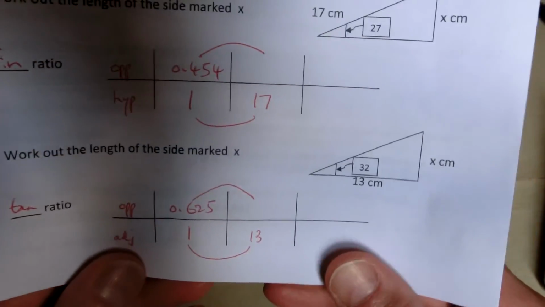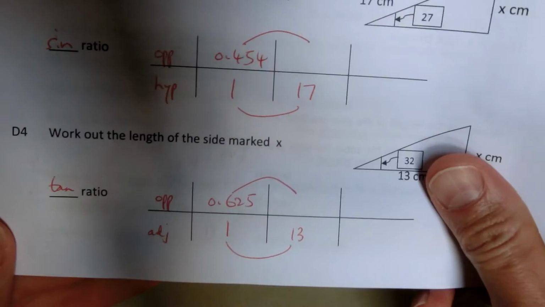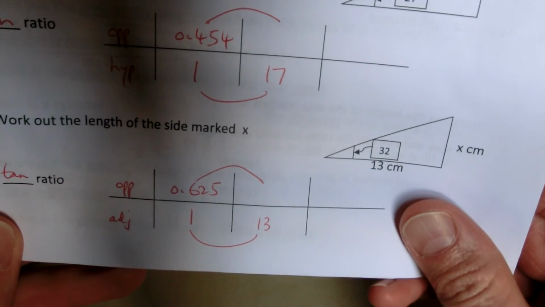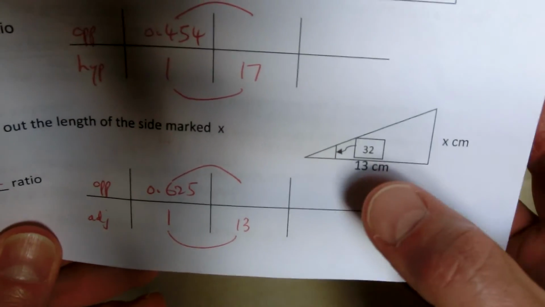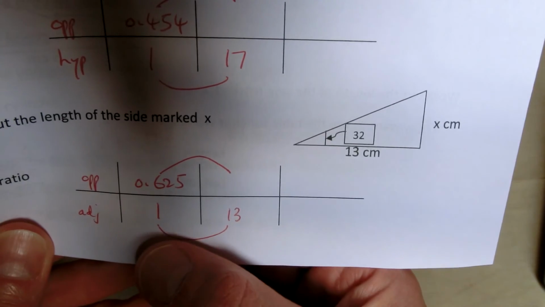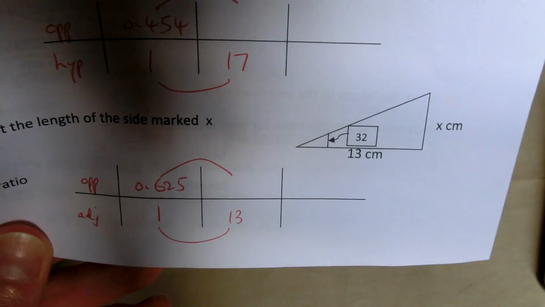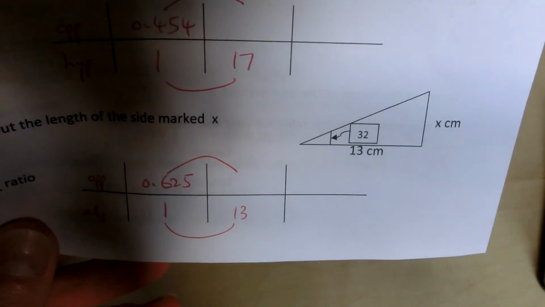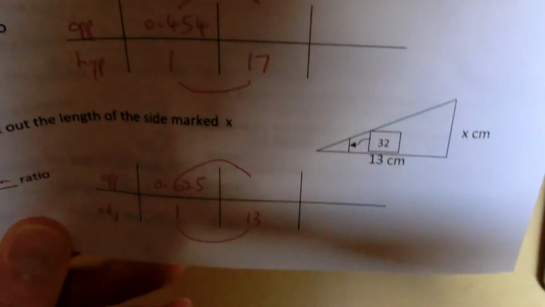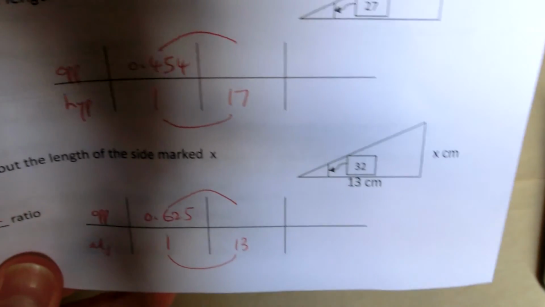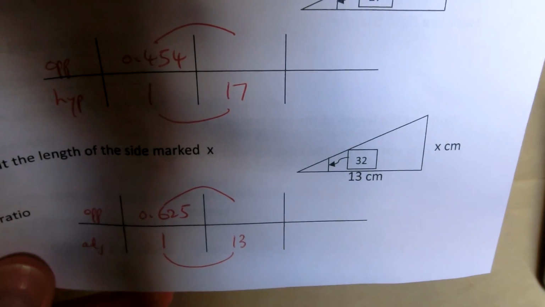The last one, we're relating the opposite and the adjacent. That's a job for the tangent ratio. The tangent ratio for 32 degrees is 0.625, which means it's 0.625 to 1. The adjacent is actually 13, so whatever multiplying we do down here, we must do up here as well. Clearly, the multiplication is times 13. So all we have to do is 0.625 times 13, and I'm getting 8.125. Let's call it 8.13, to 3 significant figures. And that's the last one on that homework.